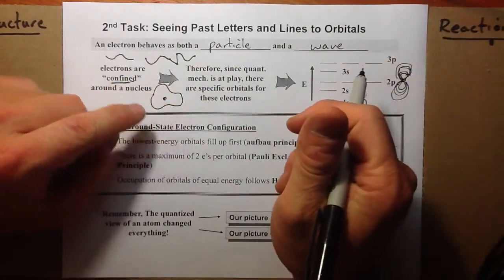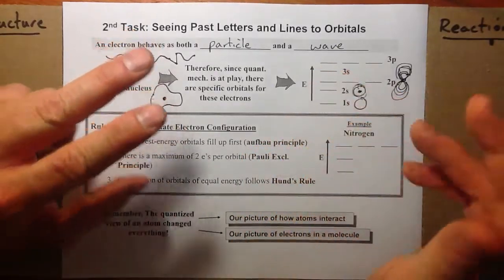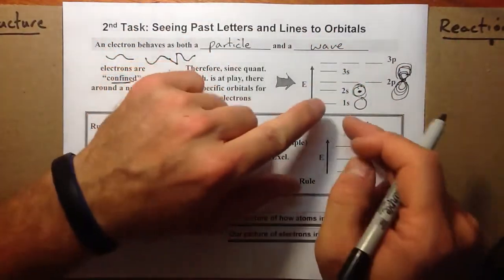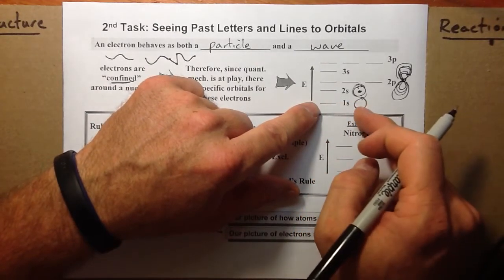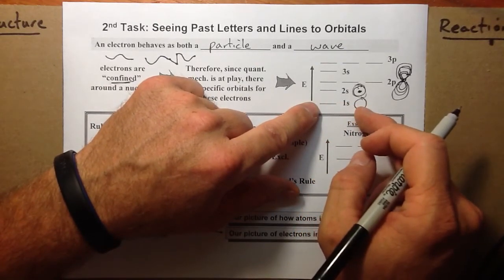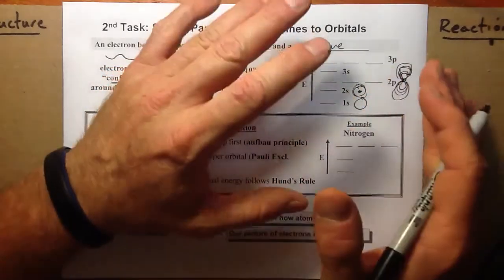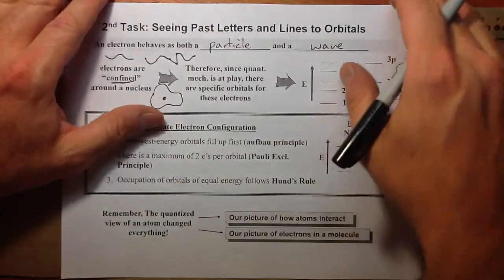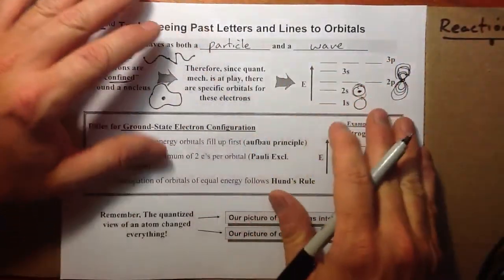So a wave, confinement of the wave, bam, quantization. Specific energies tied to specific wave functions or orbitals for those electrons. That's all I want to say about that. Now let's build on this idea of electrons occupying waves or orbitals.